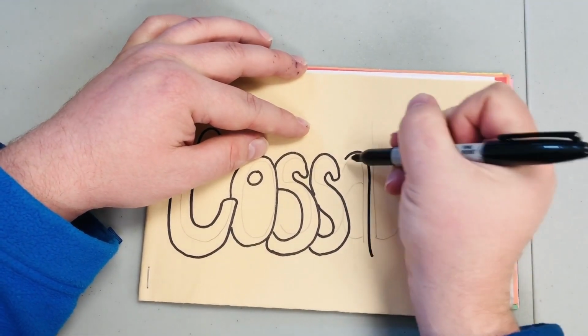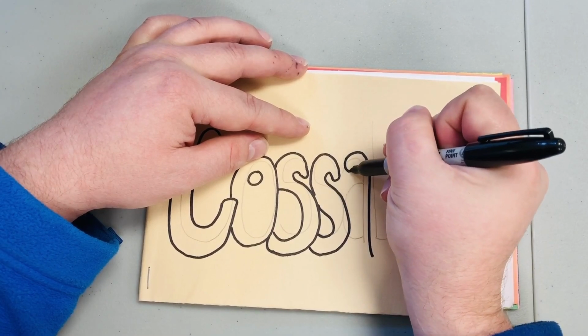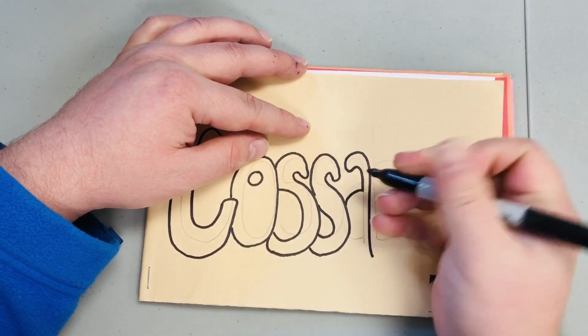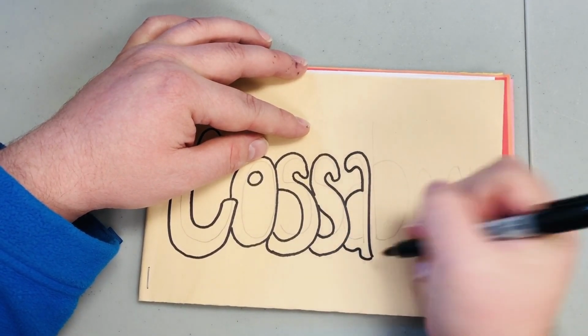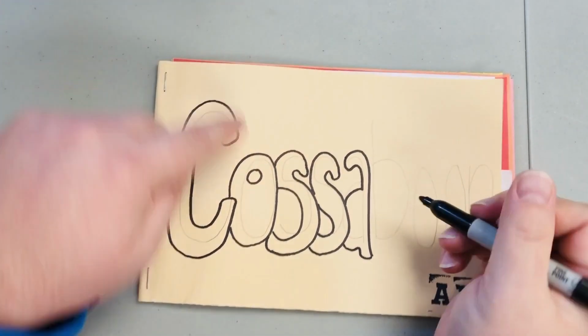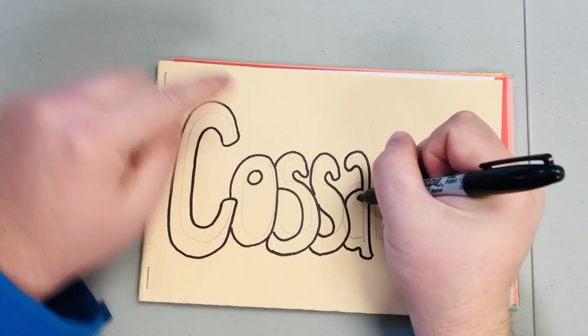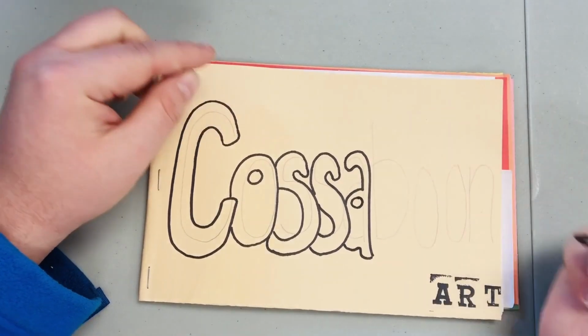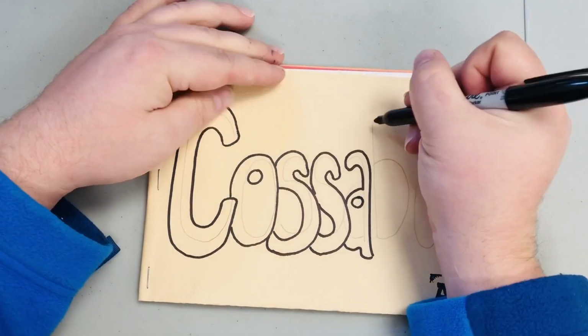Now I like to do this kind of A, but you can do the regular A if you want to. And I like to add little tails. I think those are fun. And to match the O, I like to do the same with any open letters that have a hole. I like to match.